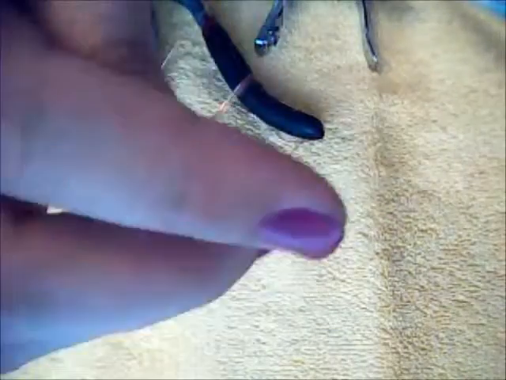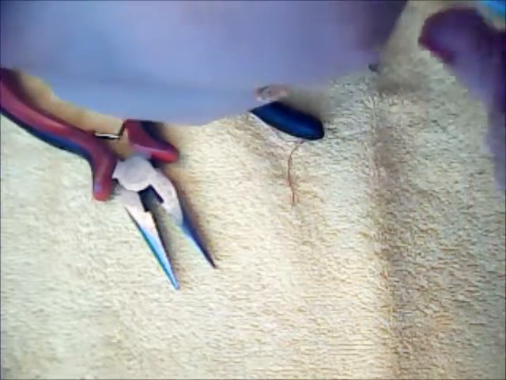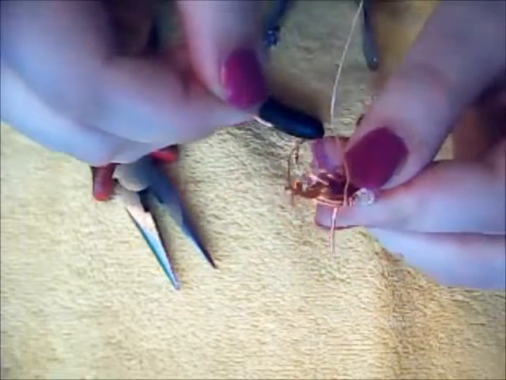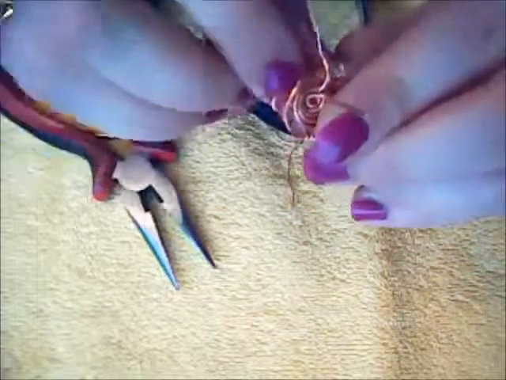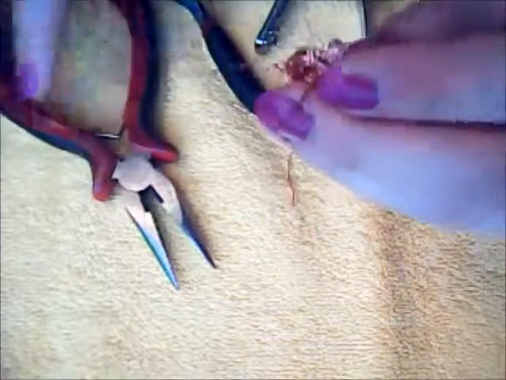Only three loops is enough, I think. Great. So now I will fix the wire and my job is finished.